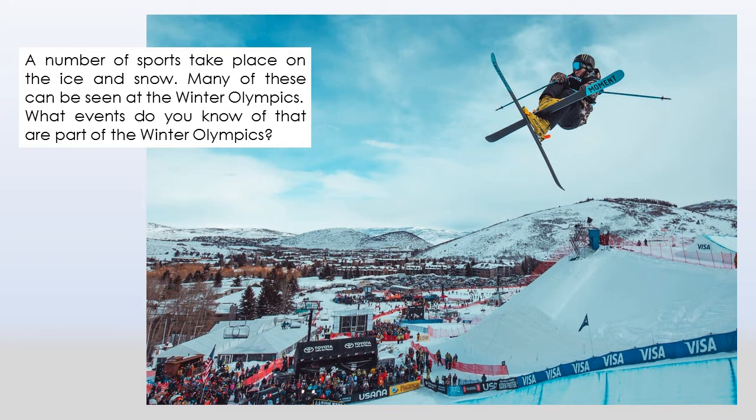Also, a number of sports take place on the ice and snow. Many of these can be seen at the Winter Olympics. What events do you know of that are part of the Winter Olympics? I didn't know we had Winter Olympics. Yeah, Winter Olympics is great.